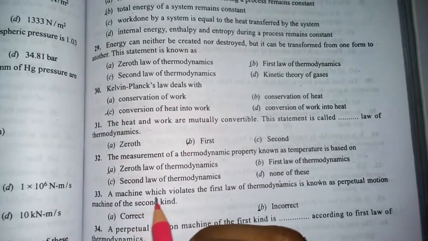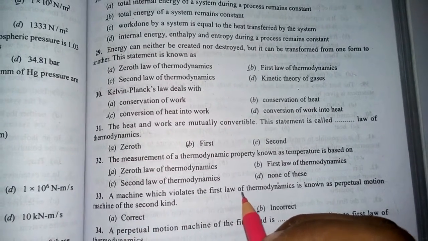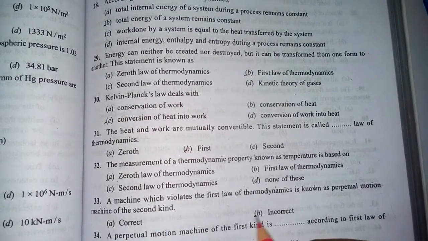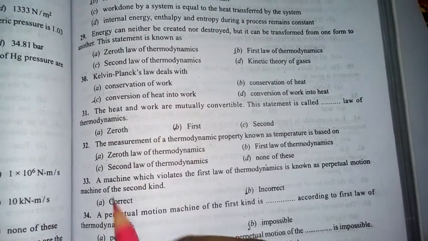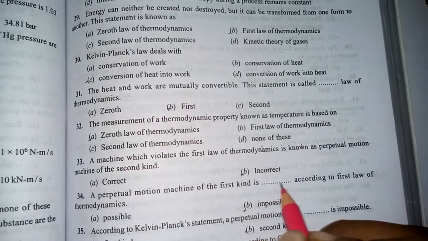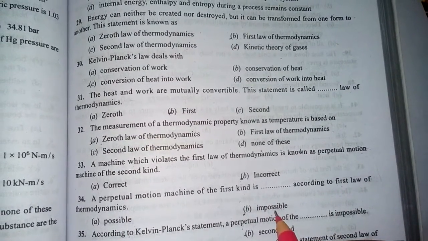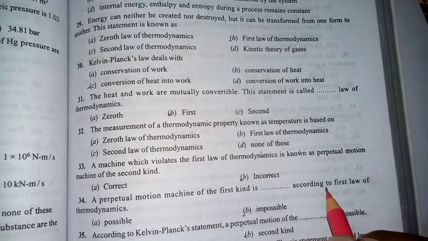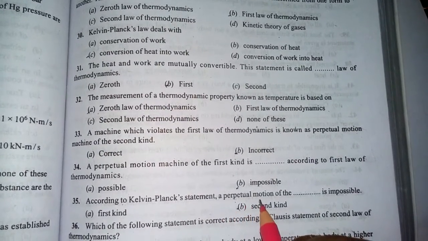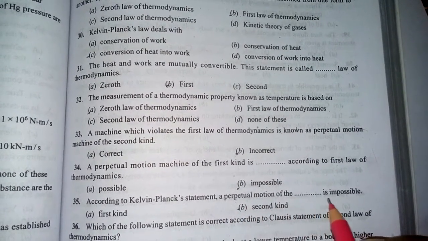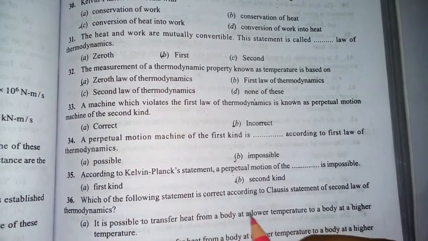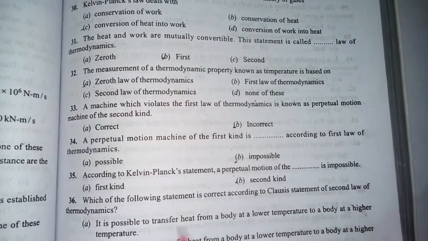Next, a machine which violates the first law of thermodynamics is known as a perpetual motion machine of the second kind. It's incorrect. Inversely it will be correct. A perpetual motion machine of the first kind is just according to the first law of thermodynamics. It's impossible according to the first law of thermodynamics. 35. According to Kelvin Planck's statement, a perpetual motion machine of the second kind is impossible.